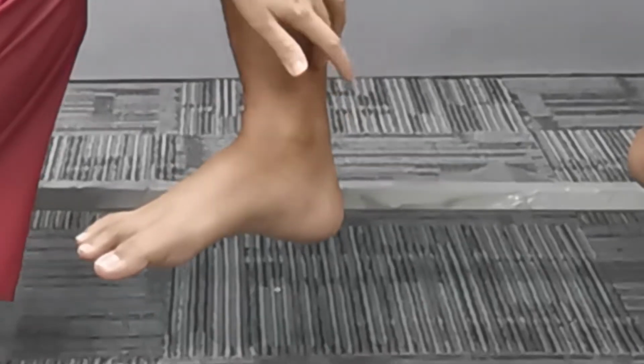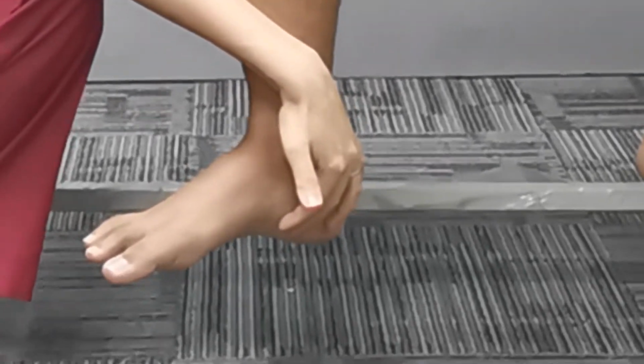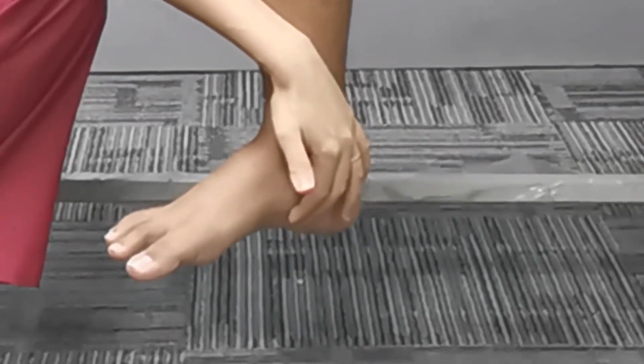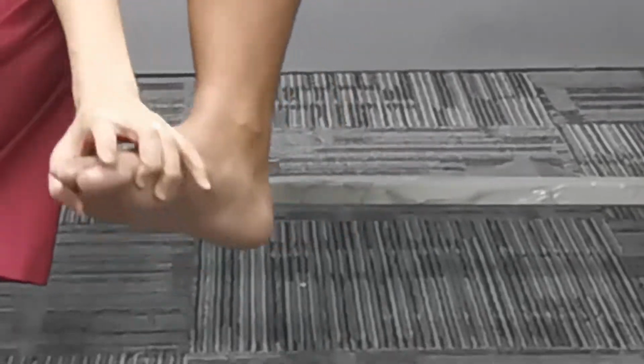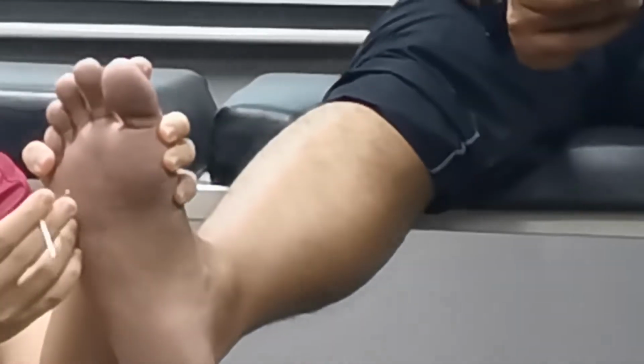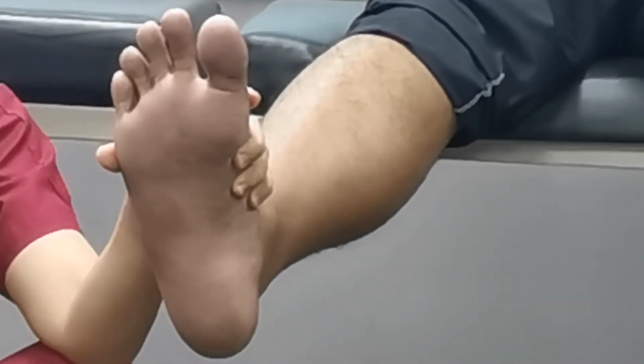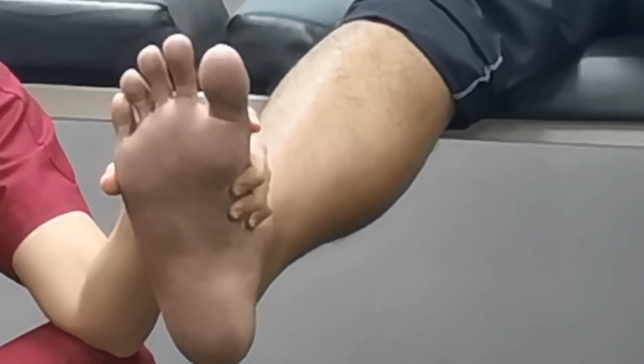So the tibial nerve, as you pass through here and go to the bottom of the foot, will divide into two terminal branches, which are the medial and the lateral plantar nerves, innervating the sole of the foot, medial and lateral. Okay, so same 1/3 and 2/3, 1.5 and 3.5. Okay, like your hand.